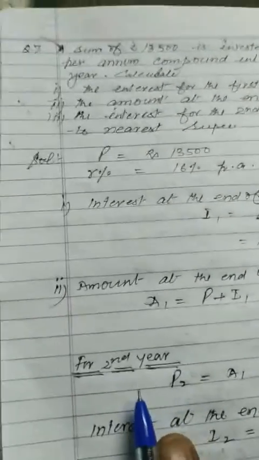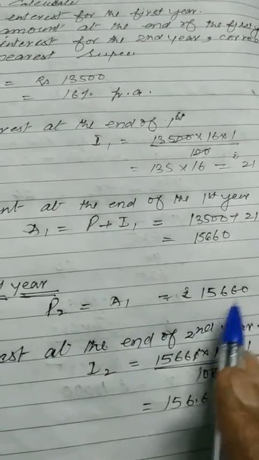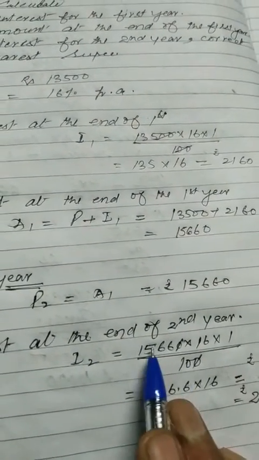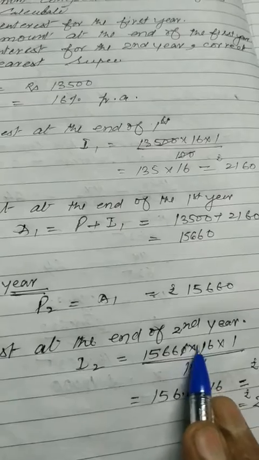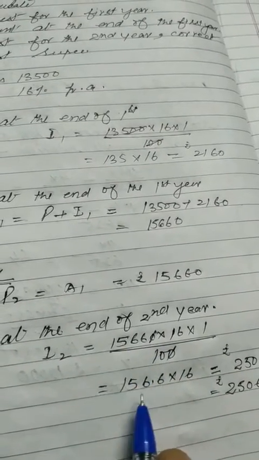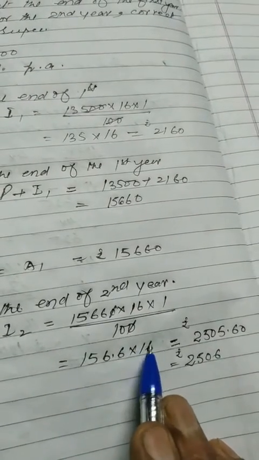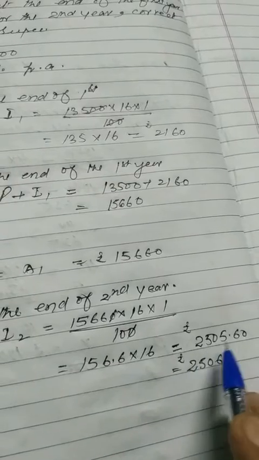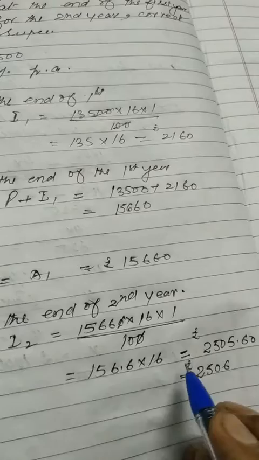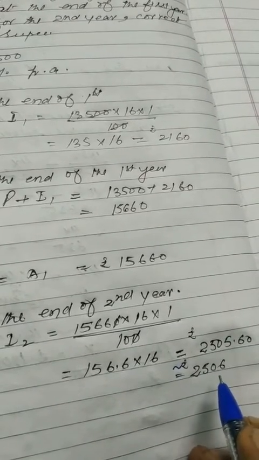that is 15,660. Further, for the second year, P2 equal to A1 equal to 15,660. Interest at the end of the second year, that is I2 equal to 15,660 multiplied by 16 multiplied by 1 over 100. This 10 cancels, and we have 156.6 multiplied by 16, which is 2,505.6. To the nearest rupee, this is 2,506 rupees. That's all.